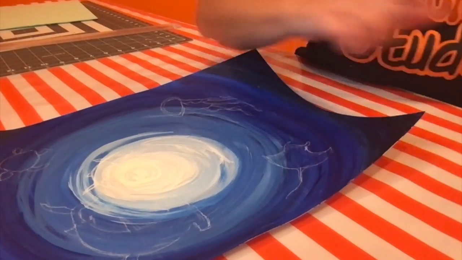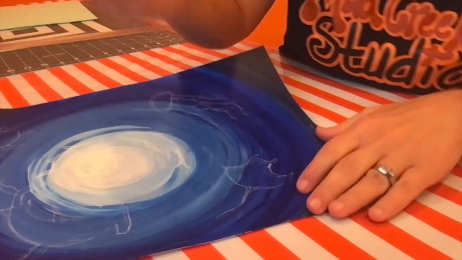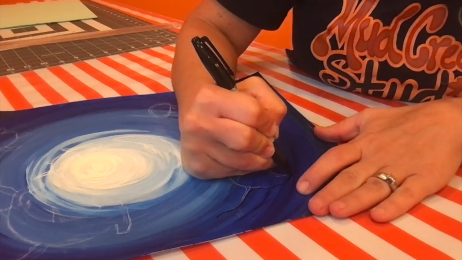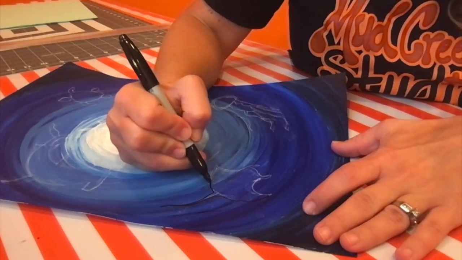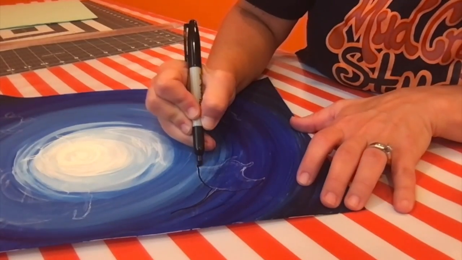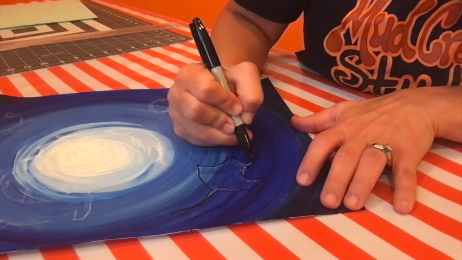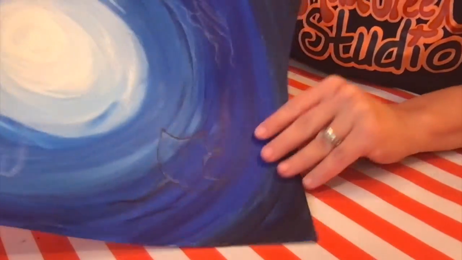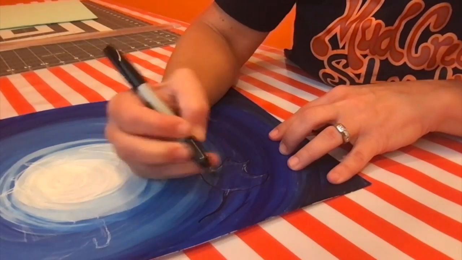Okay, so after you have all your lines sketched in with chalk pencil, then you're going to use the black Sharpie. And then just very carefully, I like to start with the outline first. That way I make sure everything's just where I want it. Okay, so I've got them outlined now. You see that? And then my next step is just to color him in.